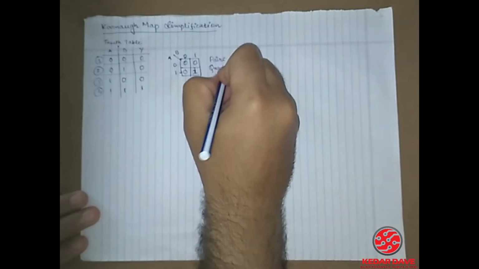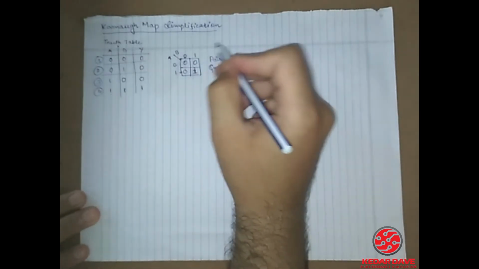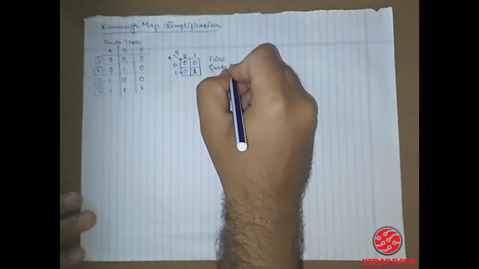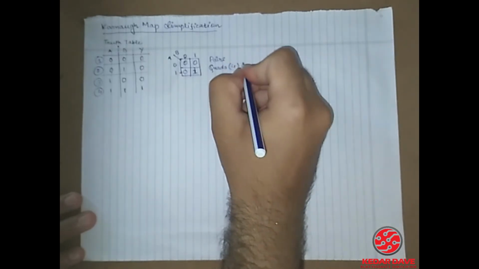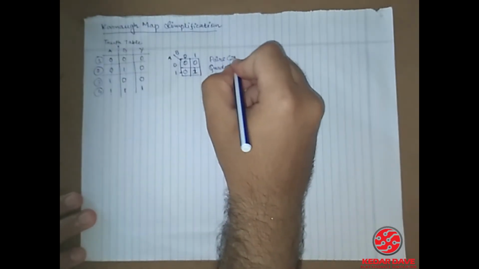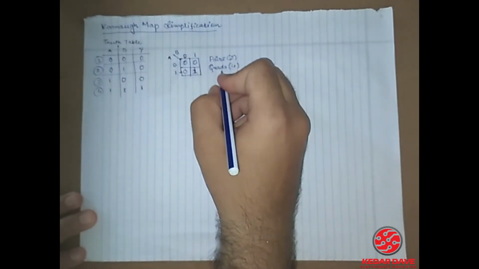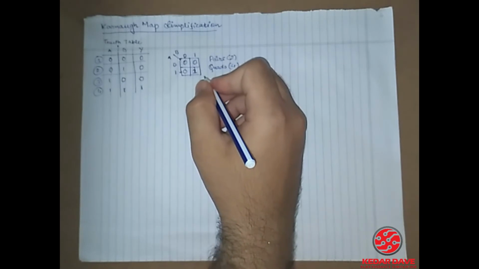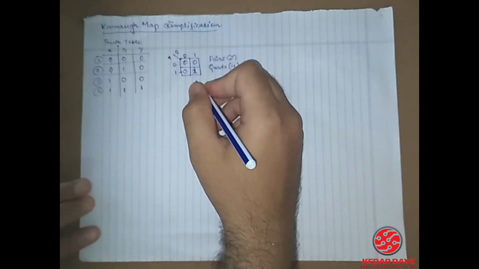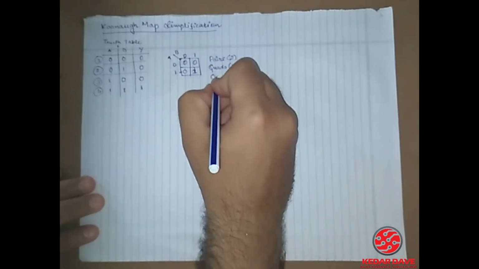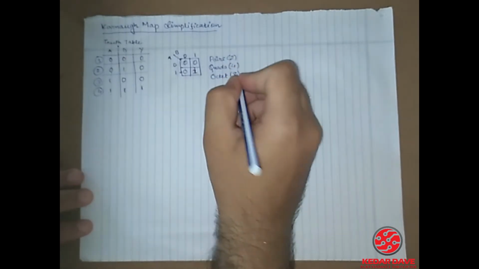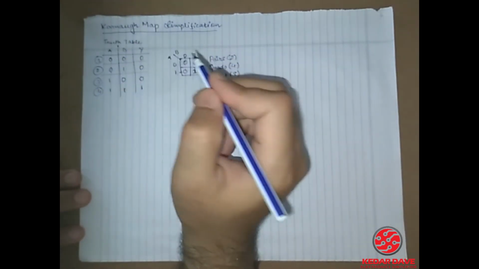Quads, if we are referring to a Karnaugh map with more variables, then it will be quads. Quads means 4 ones, right? This means 2 ones. And so this kind of pairs and quads need to be grouped. After that, if we are referring to even more variables, then it will be an octet. That means 8 ones can be in the truth table, right?